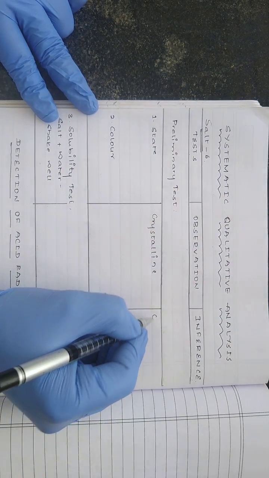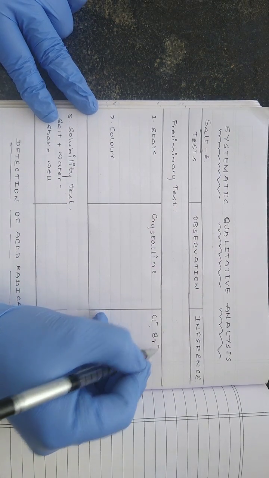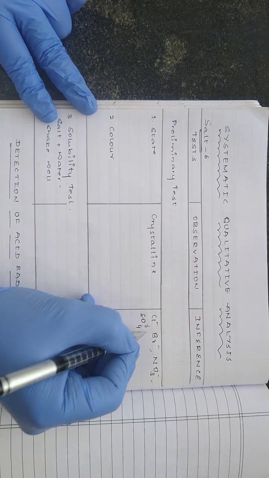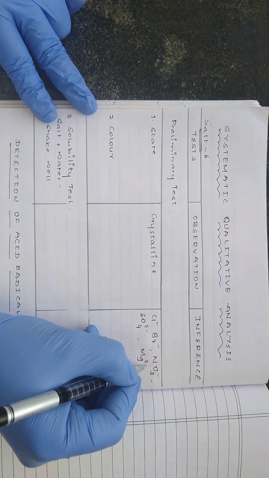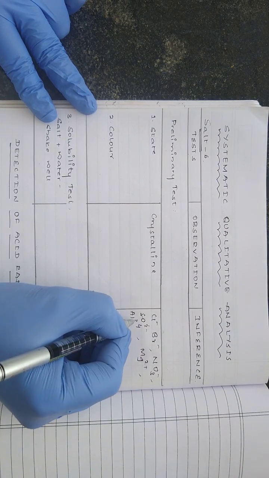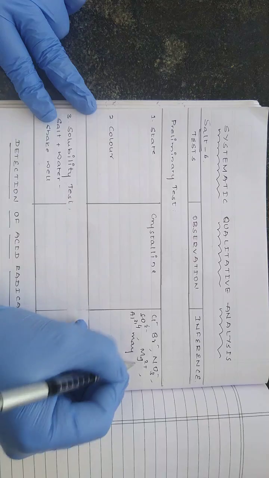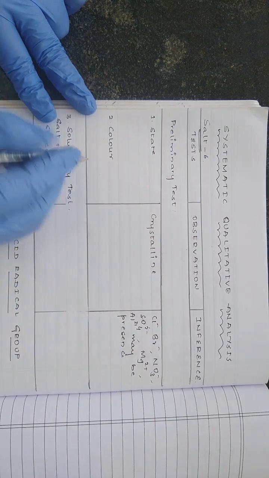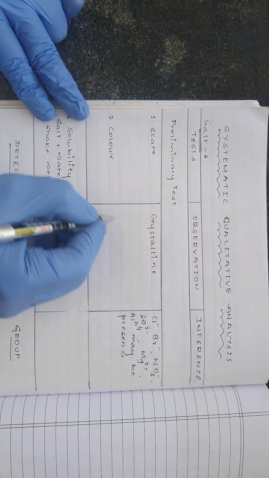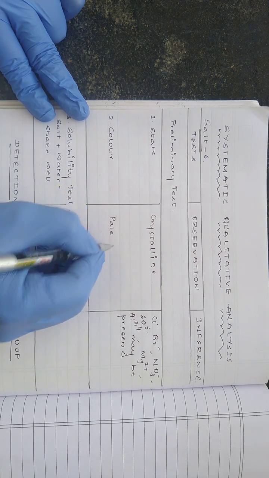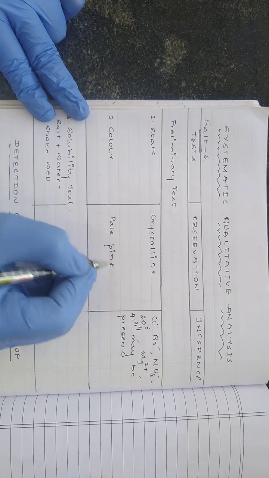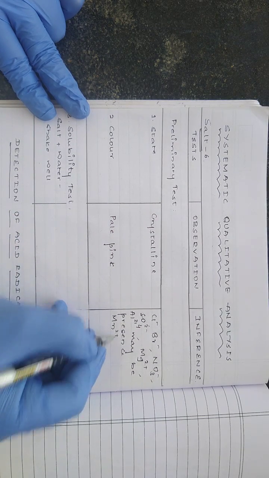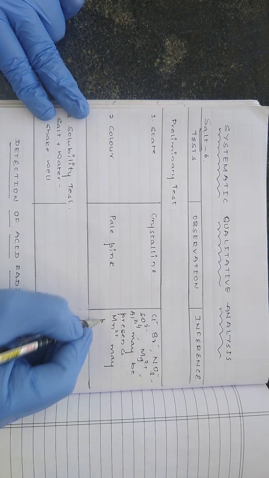So the inference is chloride, bromide, nitrate, sulfate, Mg2+, Al3+ may be present. This is the inference we have got by looking at the state. Second is color. The color of the given salt is pale pink. The pink color is a very light color. So the inference is Mn2+ may be present.